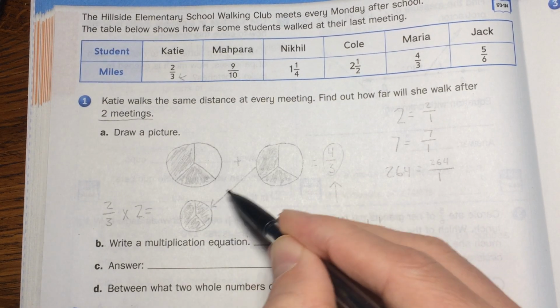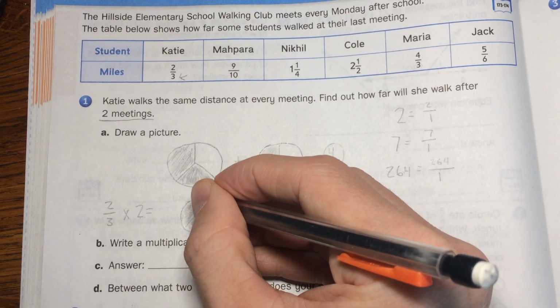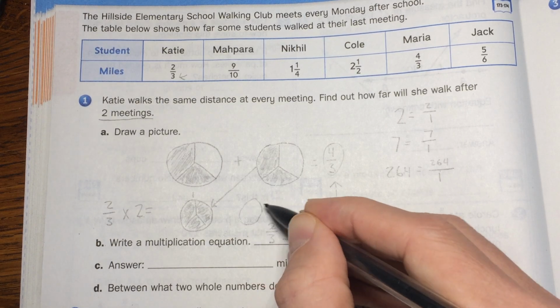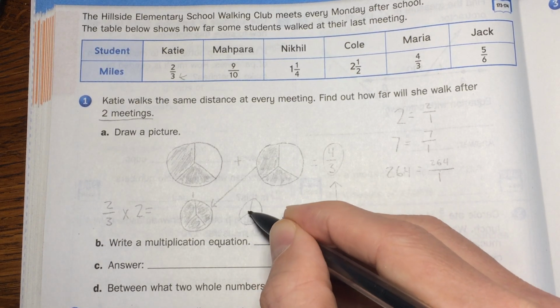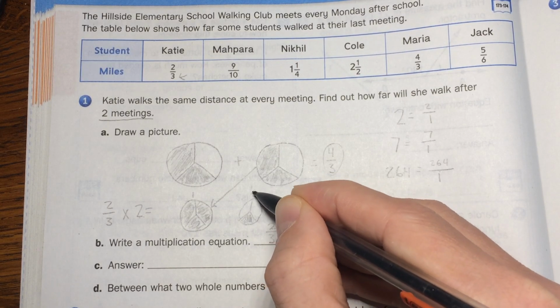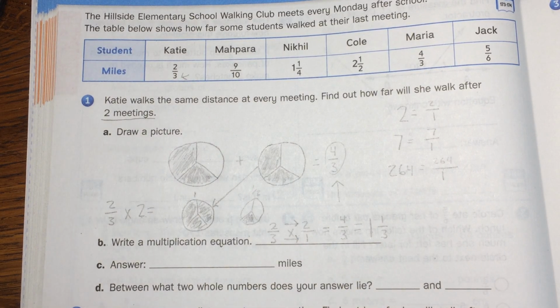Bring them over. So now I have 1 whole right here. And how much is left over? Just this lonely guy, which would be 1/3. So 1 whole and 1/3.